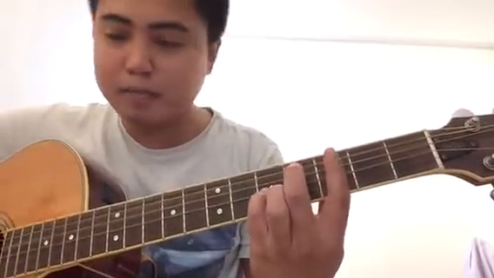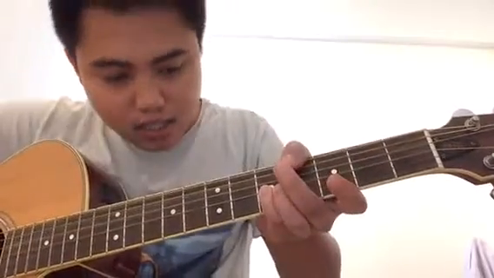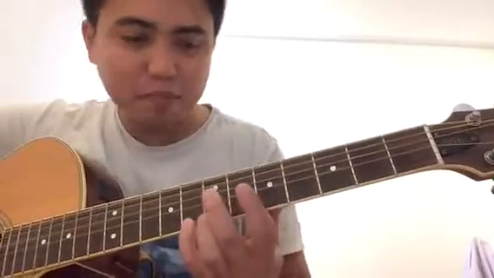So that C is just a higher version of the first note. C, C. It's what we call an octave. Same note but different frequencies. So all these notes exist in multiple frequencies, getting higher and higher, but they're the same notes. So we know C, D, E, F, G, A, B, C.